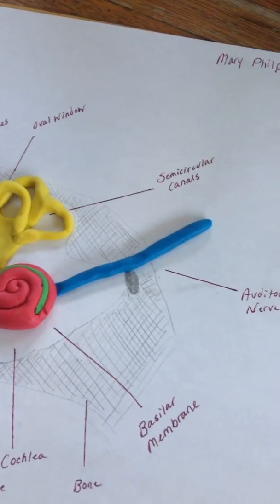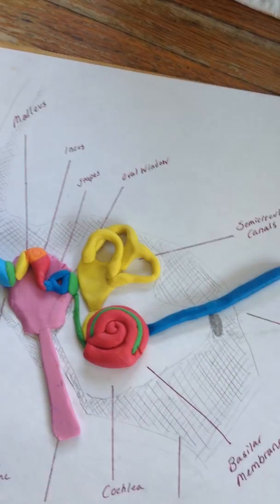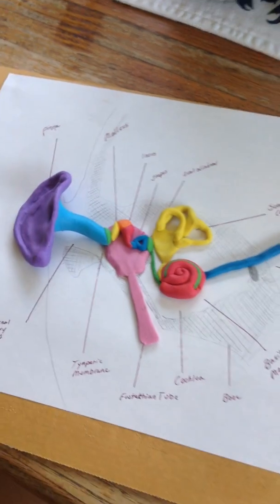So that's pretty much how energy is transformed throughout the ear.